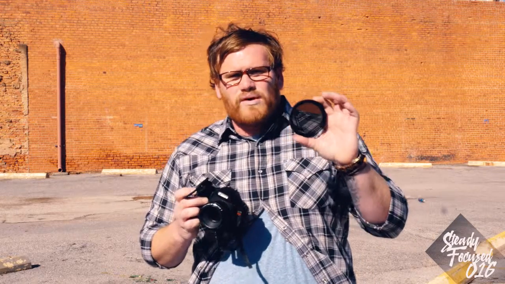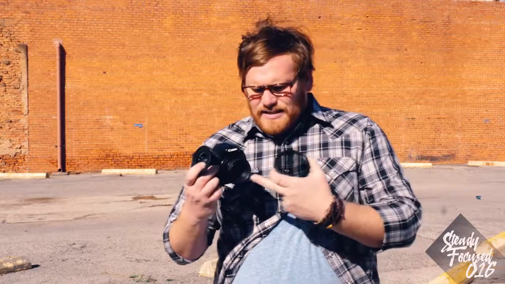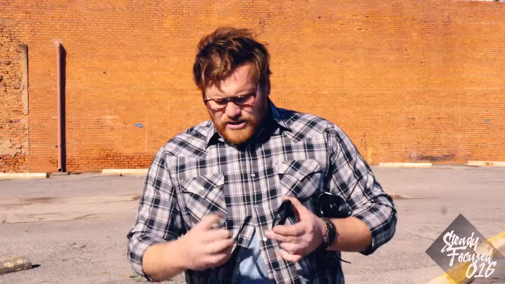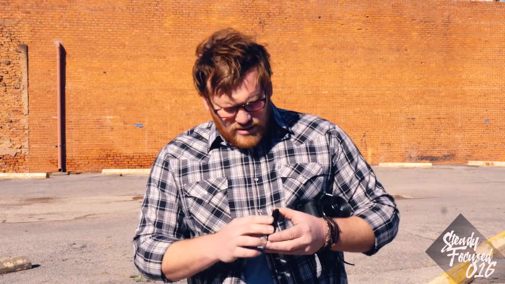Instead of buying one of these for every lens with a different diameter, you can just buy a set of step-up rings and that makes it fit. So get your neutral density filter in a 77 diameter, which I think is about as wide as any lens you're going to get, and then get step-up rings. So what you do is you just screw.